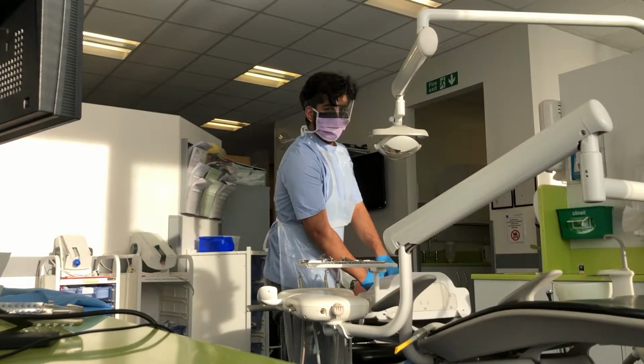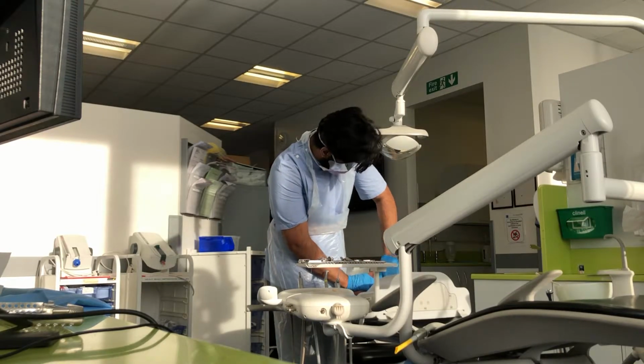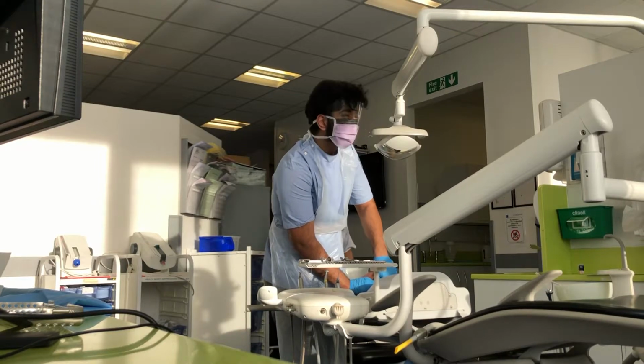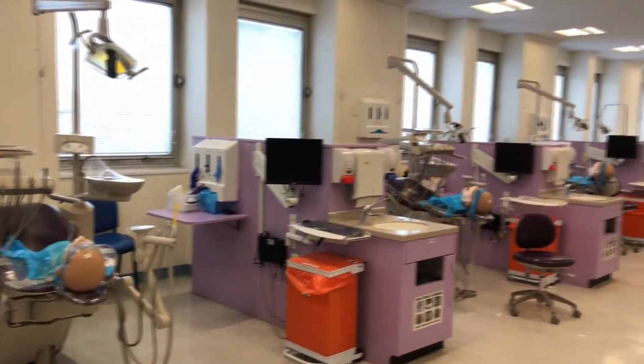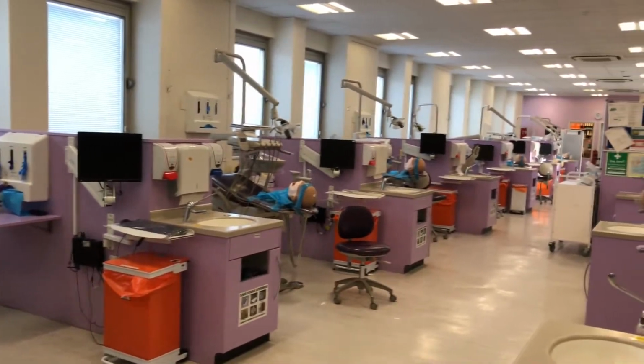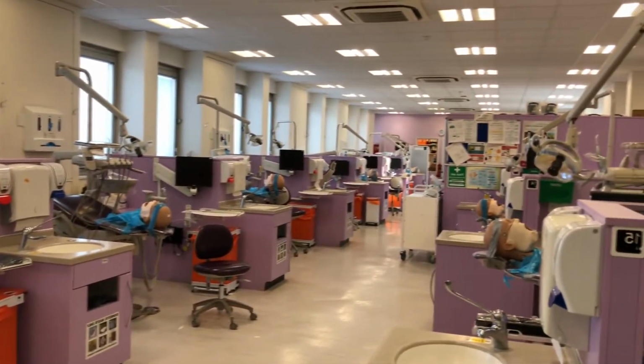The day was done pretty early. Once we had wiped everything down, replaced the models of the teeth and returned them back to where they came from, that was the end of the day. Again, a very short day, but I still think it's worth sharing.